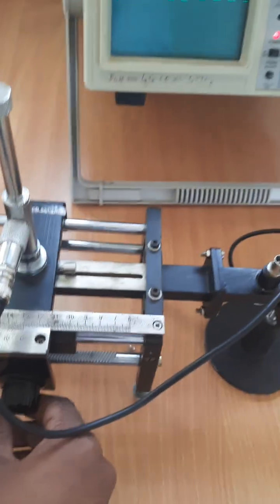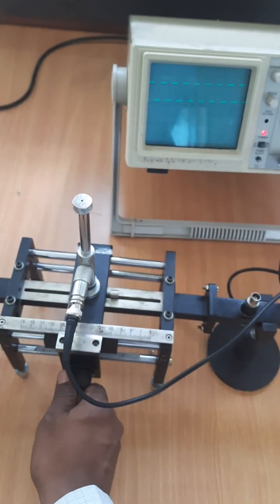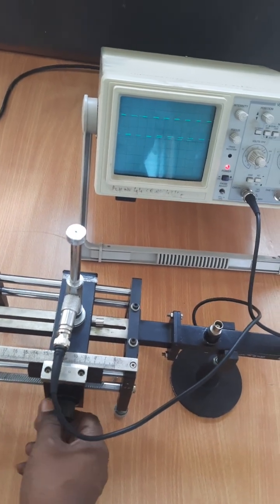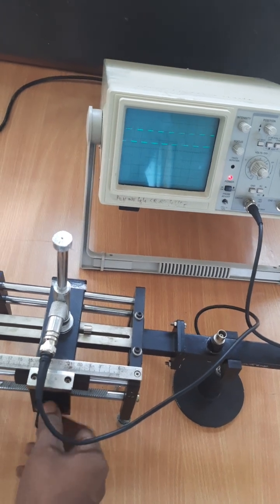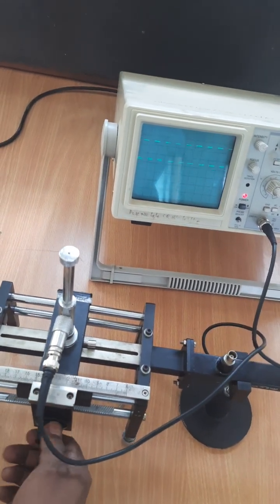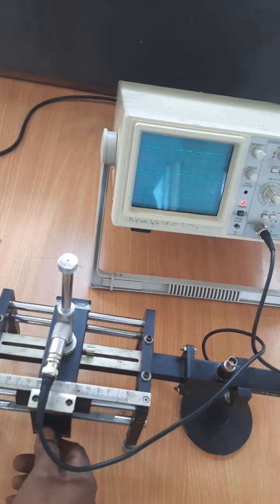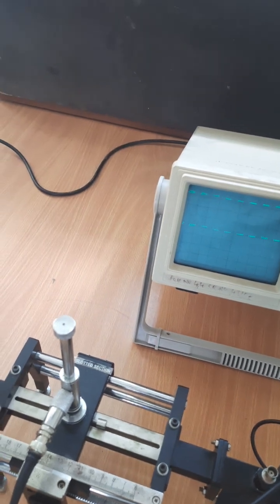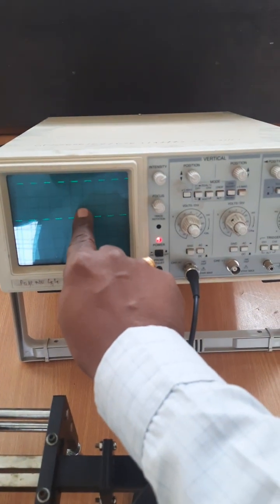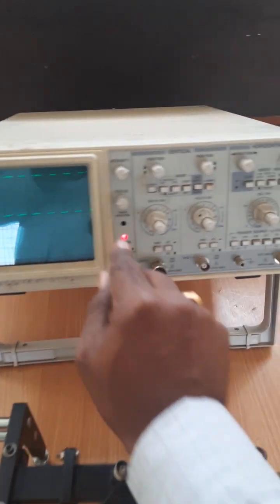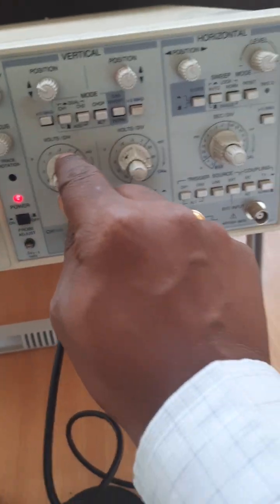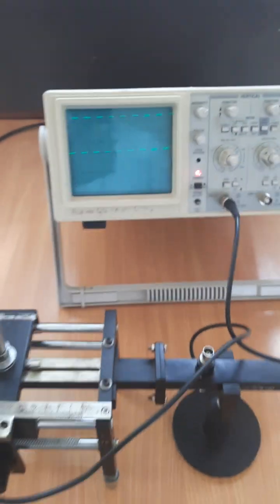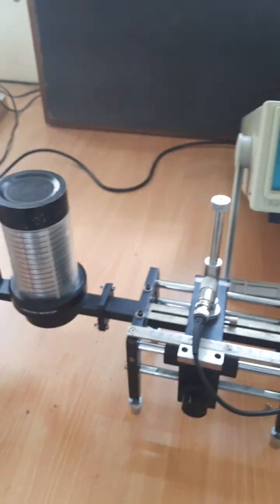Also through the slotted line I am changing the knob. So here you are observing there is a reduction in the output voltage, right? So minima and maxima points we are observing. Yes, it is the maxima point where I am getting the maximum output voltage. So I will adjust. The output voltage is 3.2 multiplied by 0.5, so it is 1.6 volt approximately. Okay, so this is the basic experimental setup.